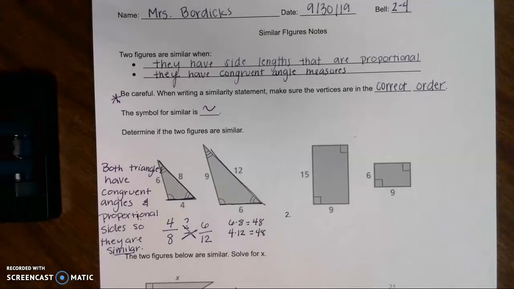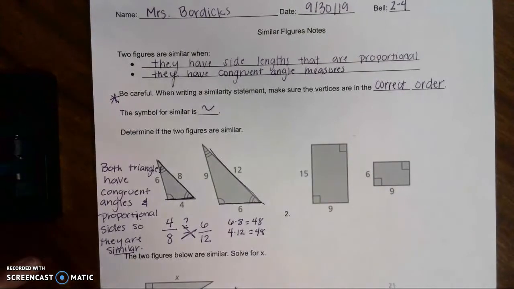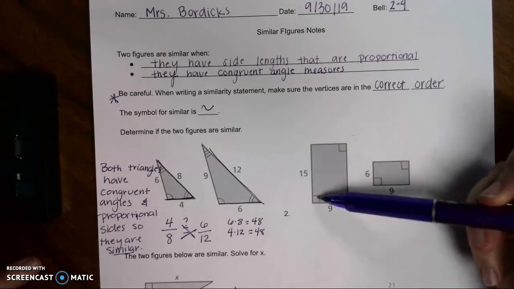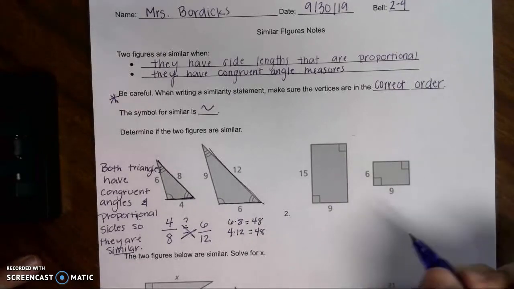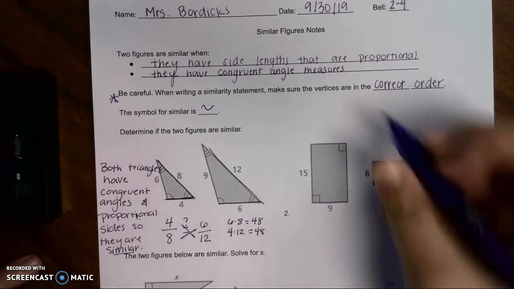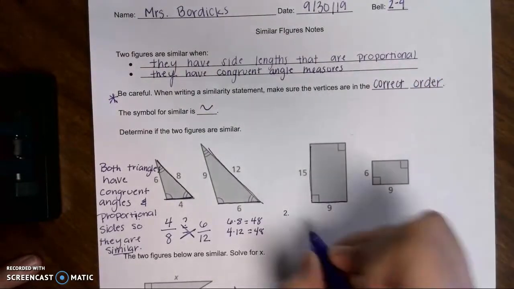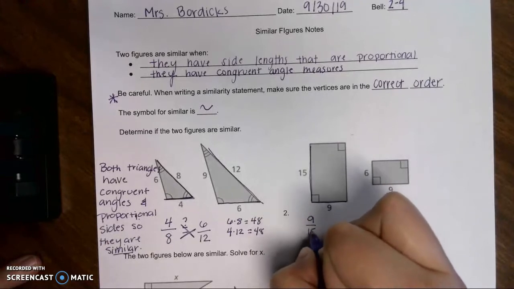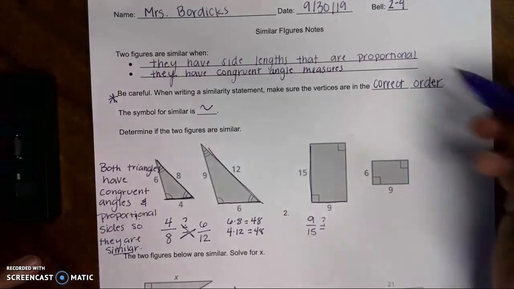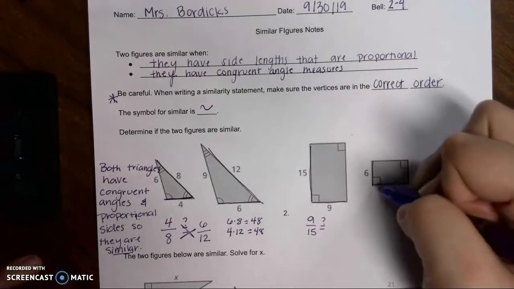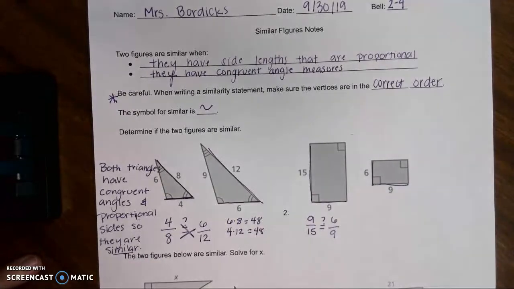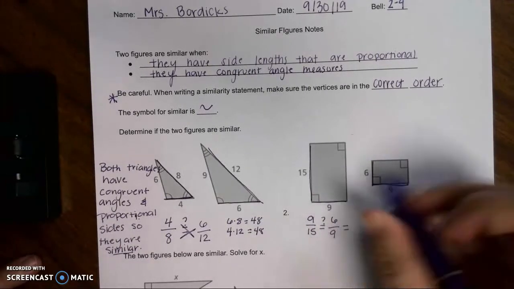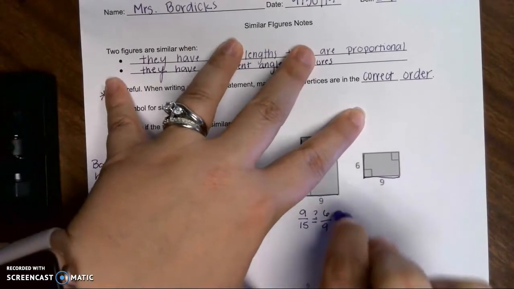Perfect. On to question 2. Are these two rectangles similar? First thing I'm going to do, look at my angles. 90 degrees, 90 degrees. My angles are good. So now I got to write a proportion. I'm going to do short side over long side. So 9 over 15. Does that work with, again, short side over long side? 6 over 9. Whoops. Not an equal sign right there.